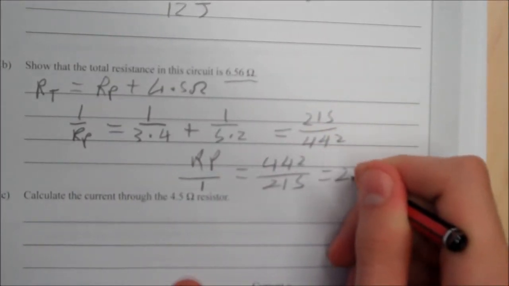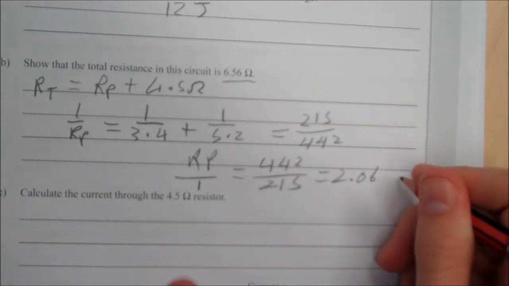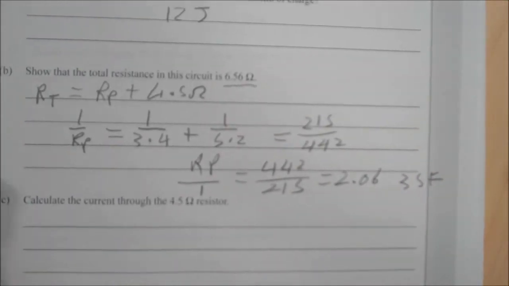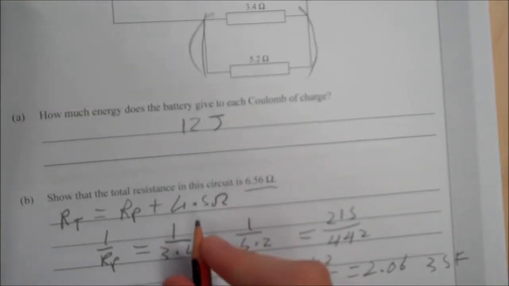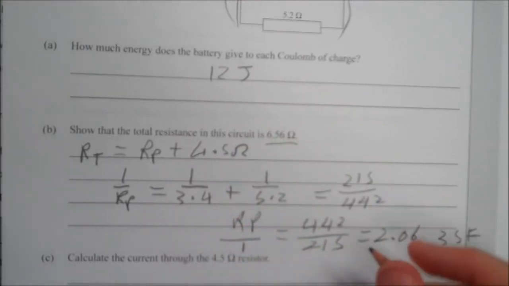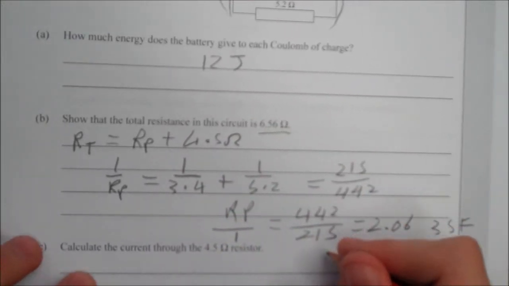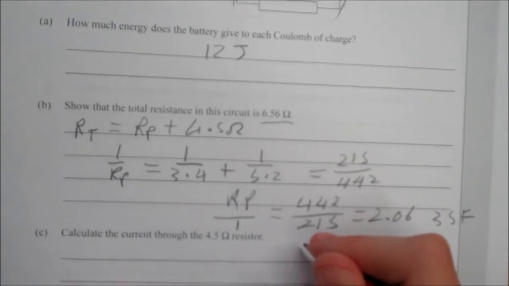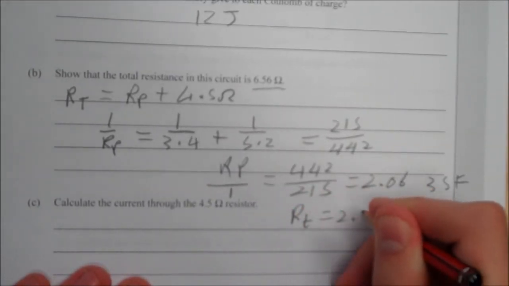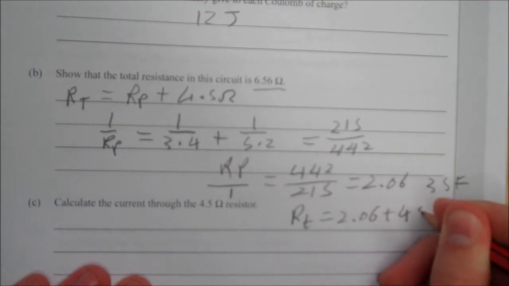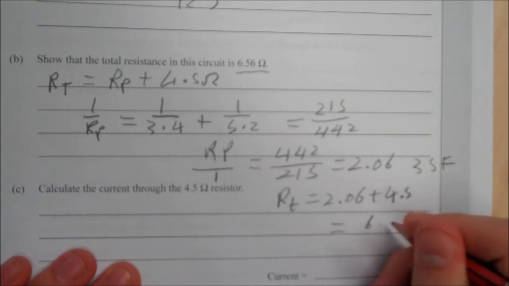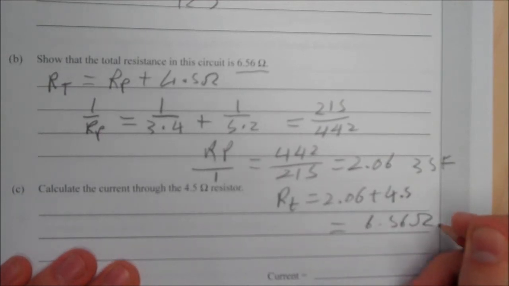So this is equal to 2.06 to 3 significant figures. And if we have a look here again, we have the 4.5 ohm resistor. So this means that the total resistance, I'm running out of space a bit, is equal to 2.06 plus 4.5, which is equal to 6.56 ohms. So we've shown that.